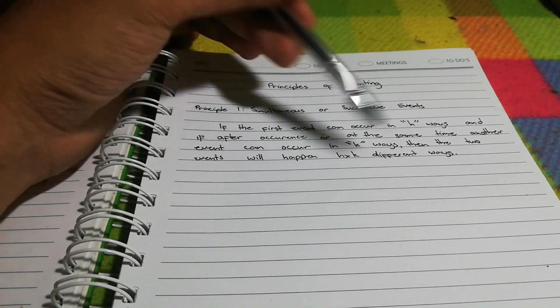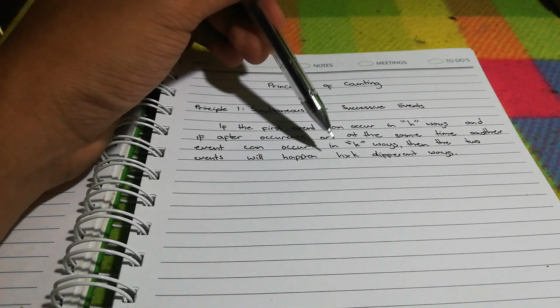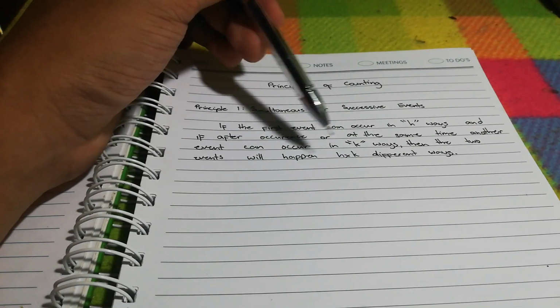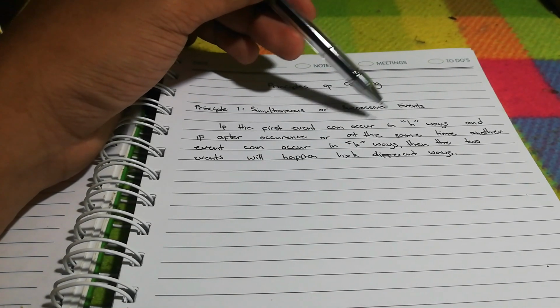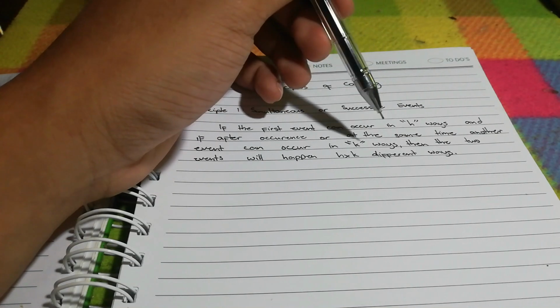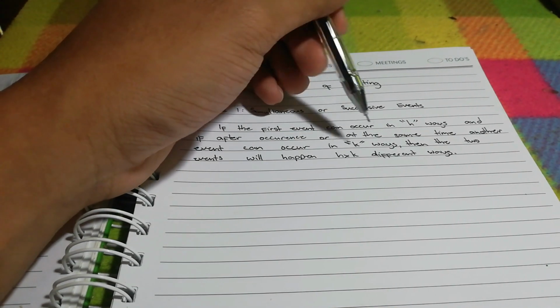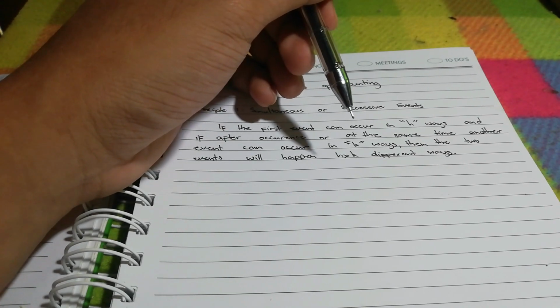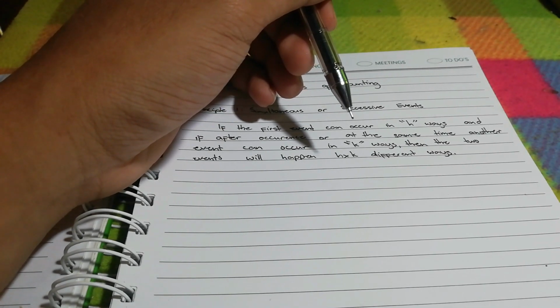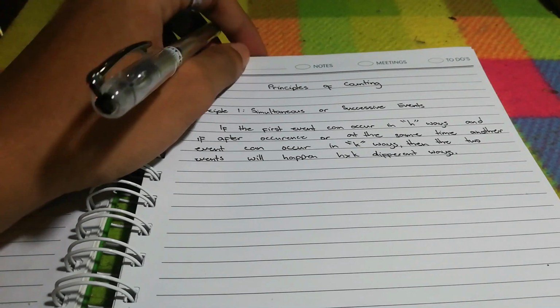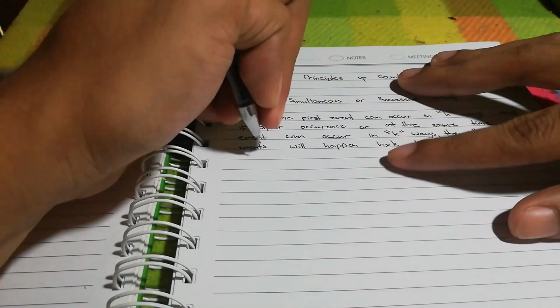Okay? Then the two events will happen h times k. So all you have to do is just to multiply these two variables. In case sa actual problem, numbers, para malaman kung ilang ways. Okay, so meron tayong example.